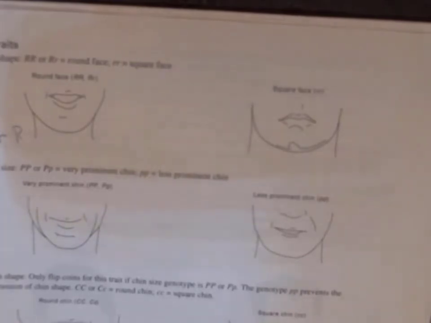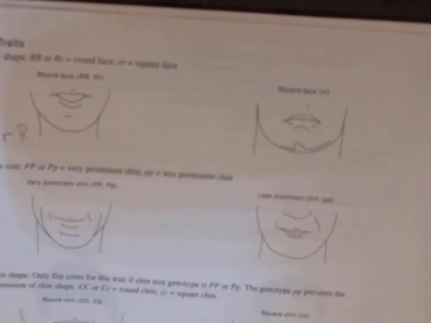If I do face shape first, for the female I have a tails, and then I'll do it for the male. I have a tails, so in my data sheet I would put, where I flipped for the female, a lowercase r, and then for the male another lowercase r.